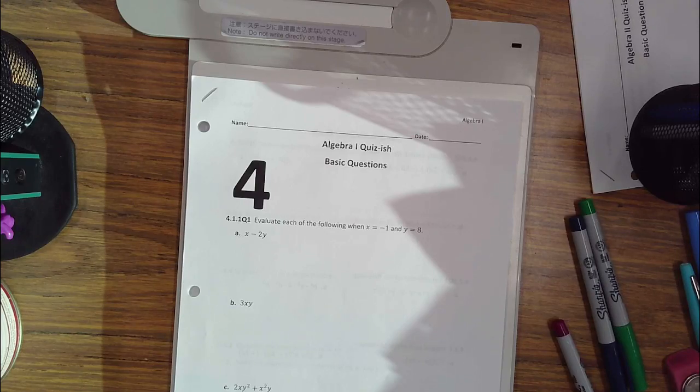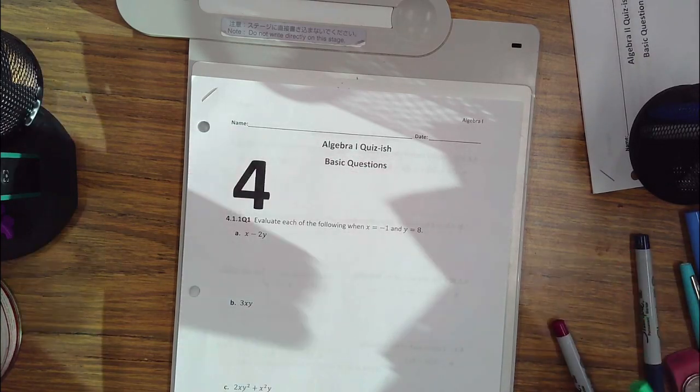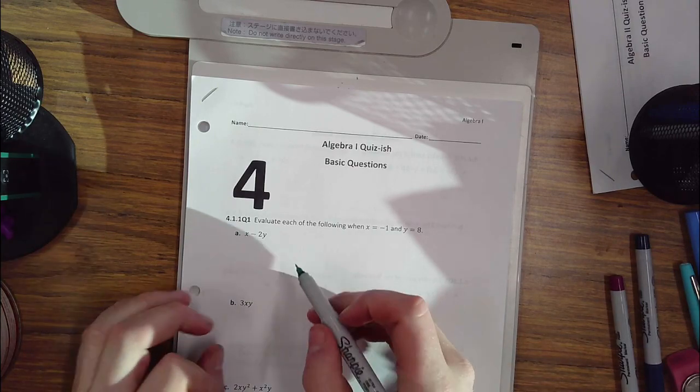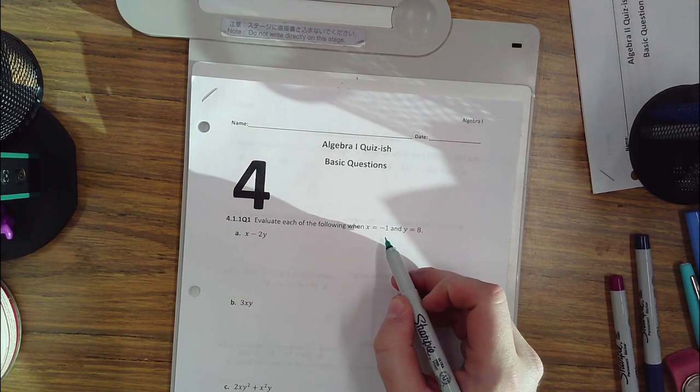All right. So I've been asked to cover some quiz 4 material. So I'm going to go over the basics for quiz 4. We'll just see how we feel after that. And then we're going to jump into quiz 5 because I was also asked for a little bit of quiz 5.